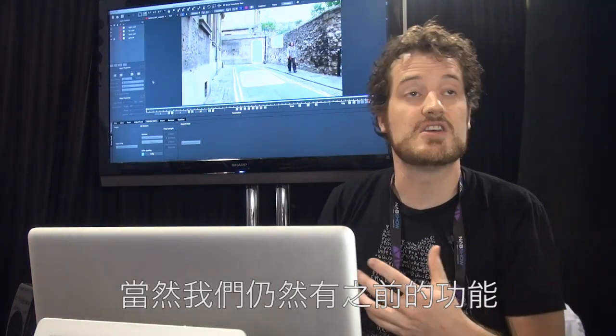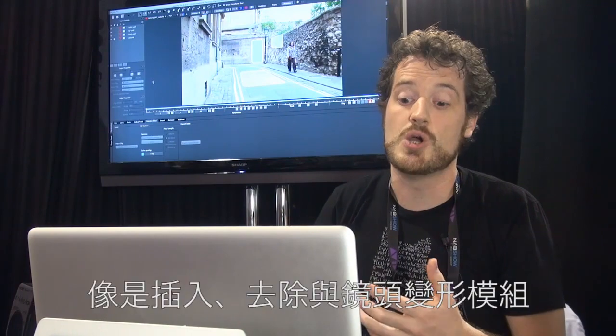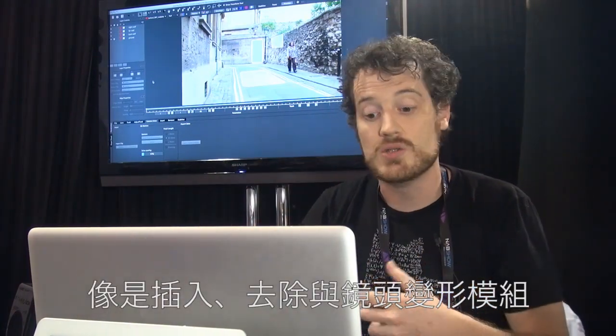Obviously we've got all the standard features that were originally in Mocha V3, so the remove module, the insert module, the lens calibration, and our great planar tracking data across Mocha E and Mocha Pro.